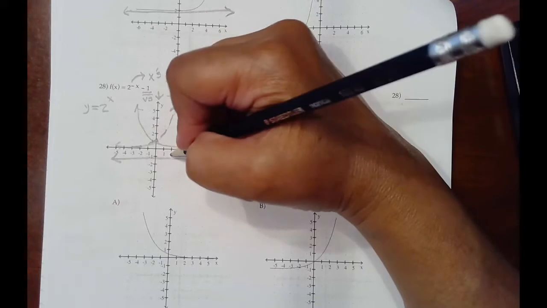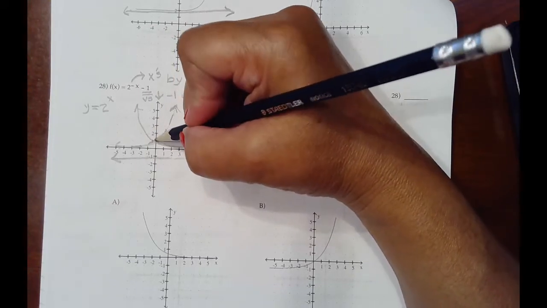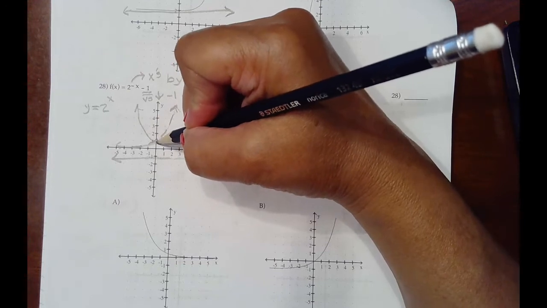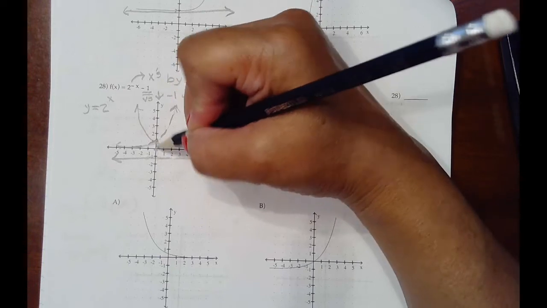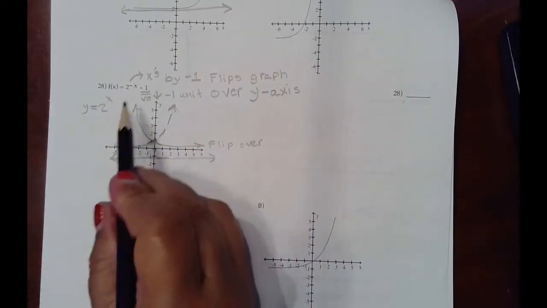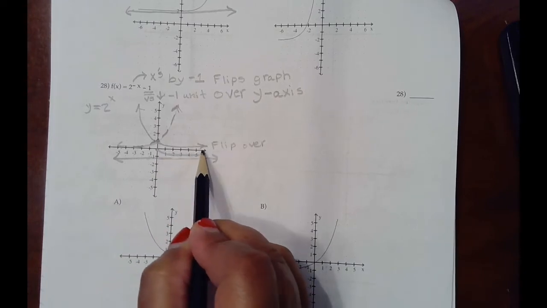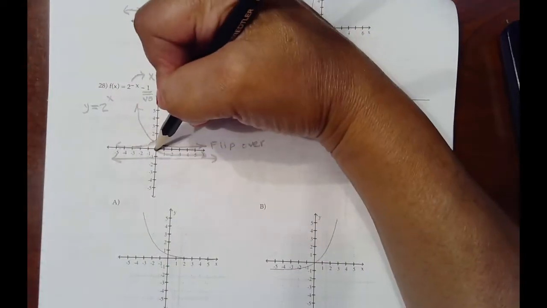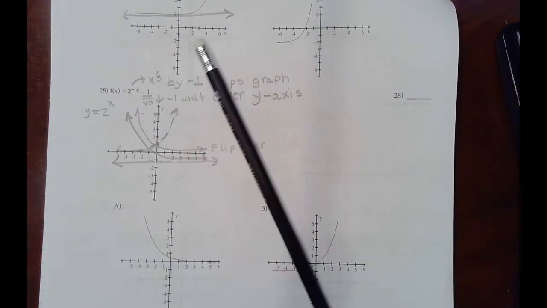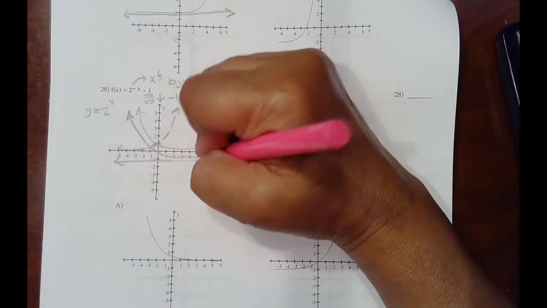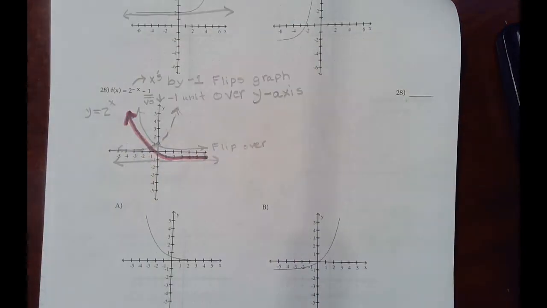Everything's going to come down. So this point right here, where it went through 0, 1, will be 1 unit lower than that. It'll still go in this same direction so that you have that flip over the y-axis, but it'll obey a new horizontal asymptote. So this is what it would look like even without doing a table.